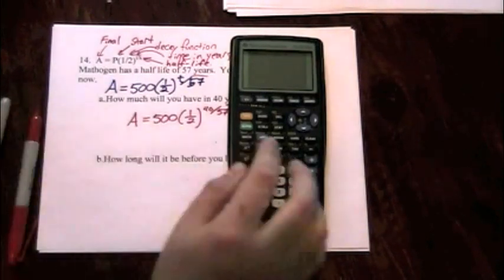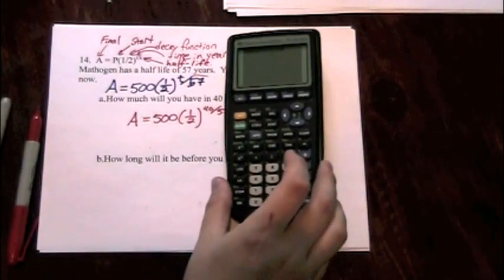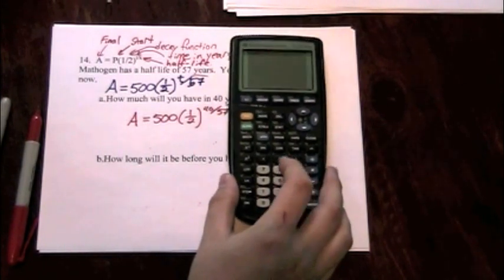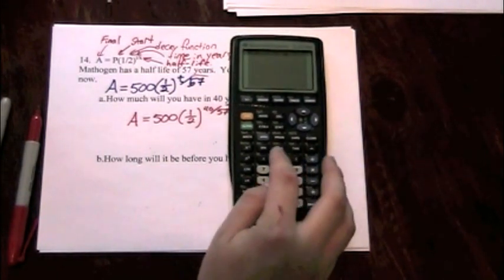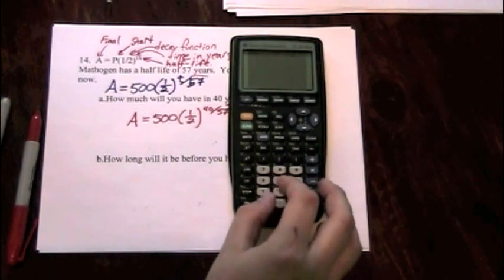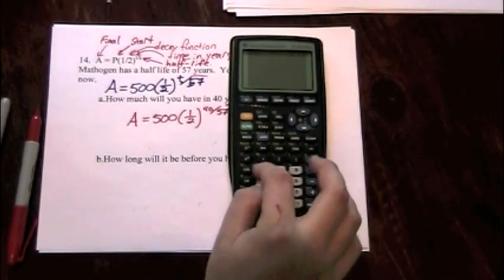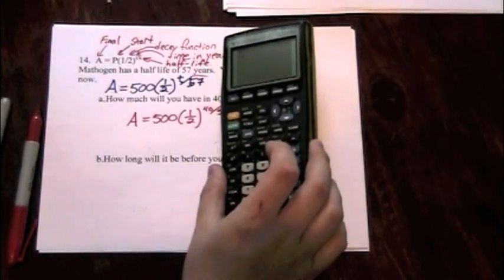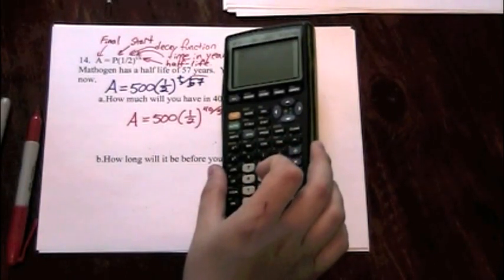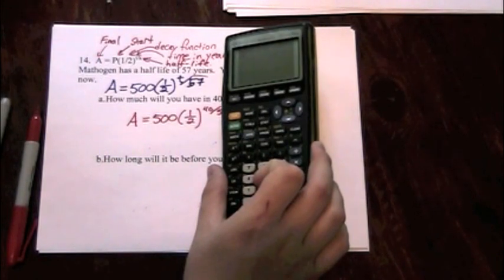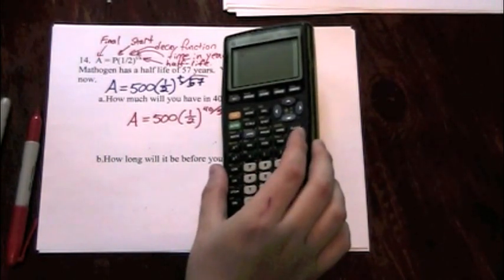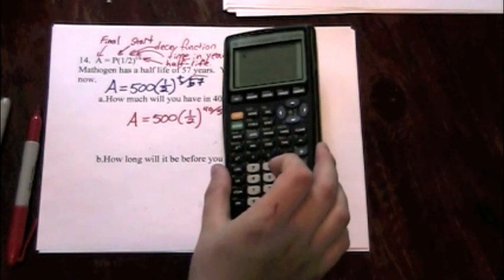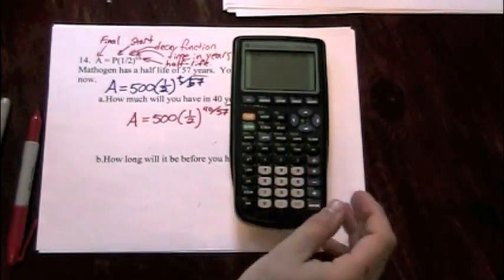Your calculator cannot. So I have 500 times 1/2 in parentheses raised to the, and I'm going to use parentheses and just do 40 divided by 57. So again, that's 500 times parentheses 1/2 close parentheses. I use the caret symbol for the power, open parentheses, 40 divided by 57 close parentheses.